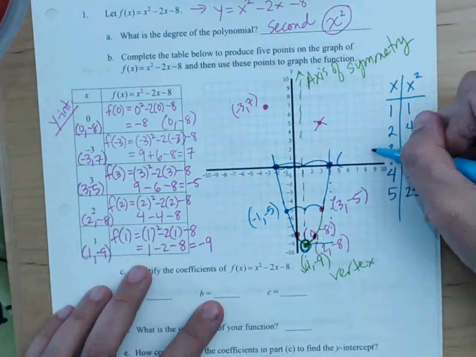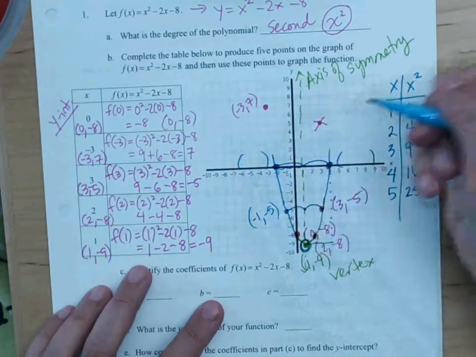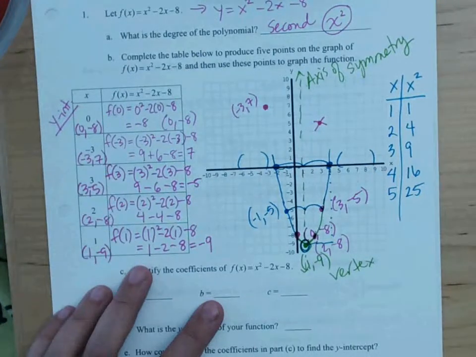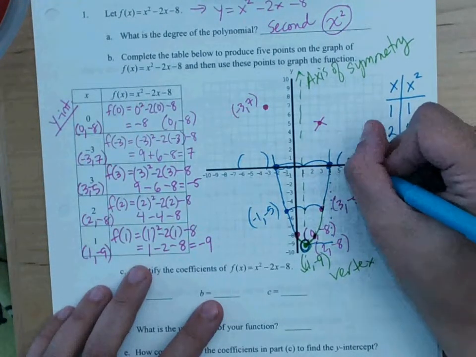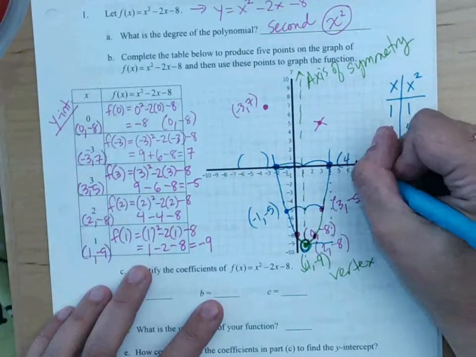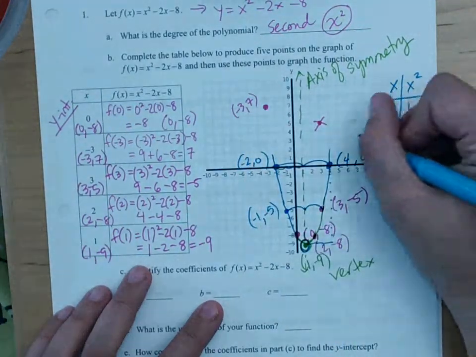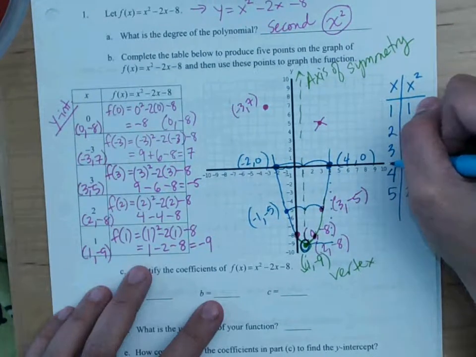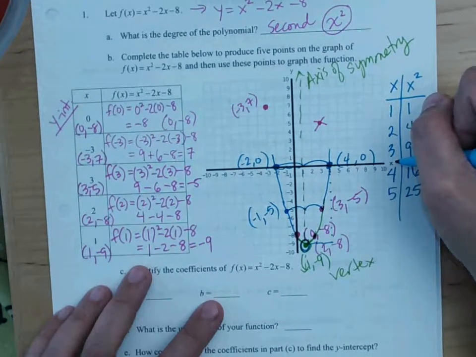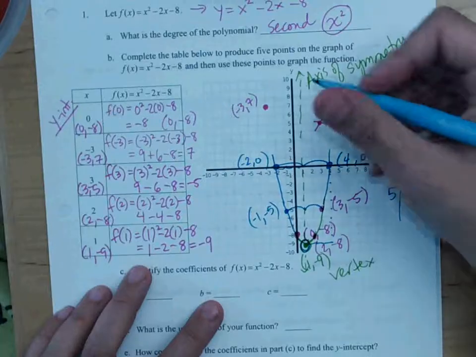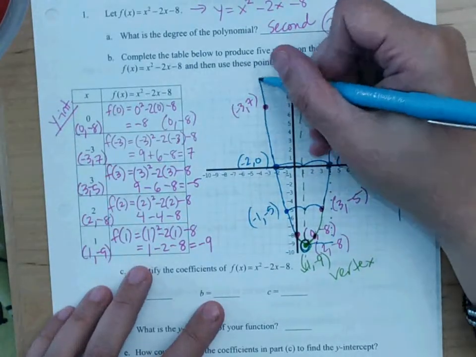What are the coordinates of these points? 4, 0, and negative 2, 0. What do we call these points? If they're on the x-axis, they're called the x-intercepts. Okay, now we continue on.